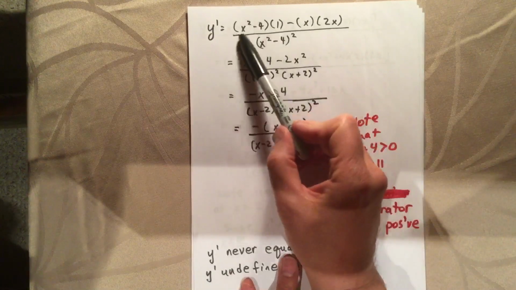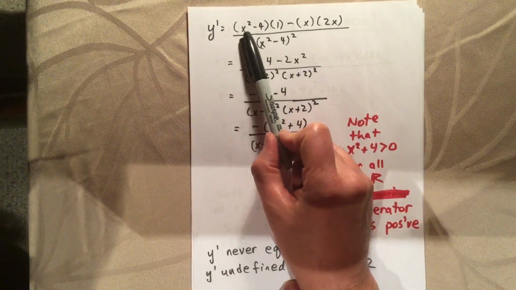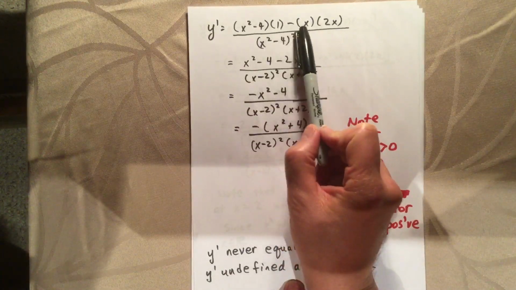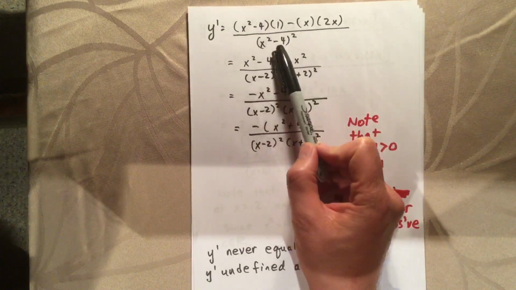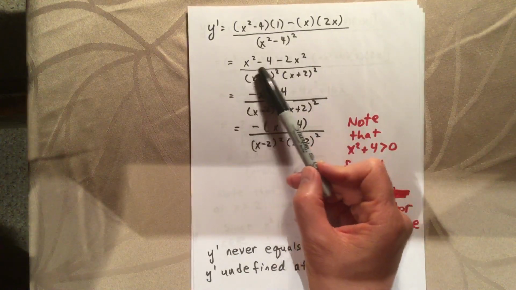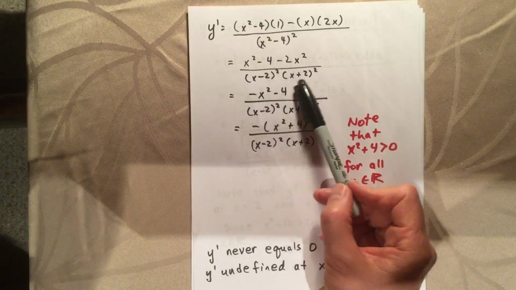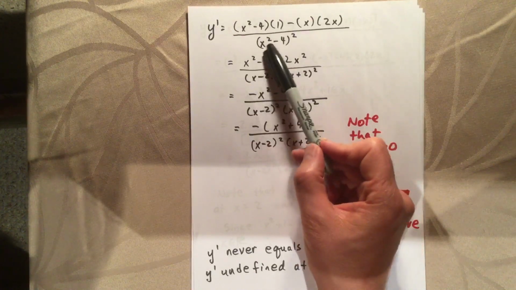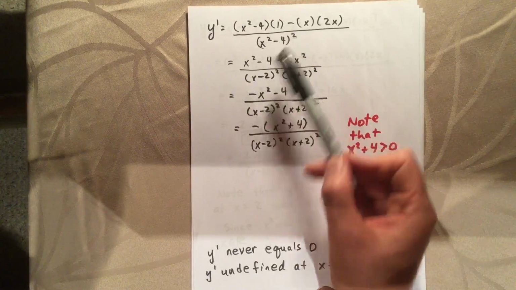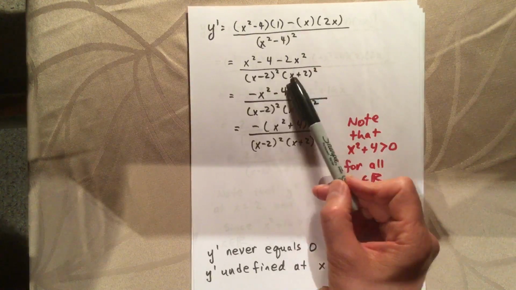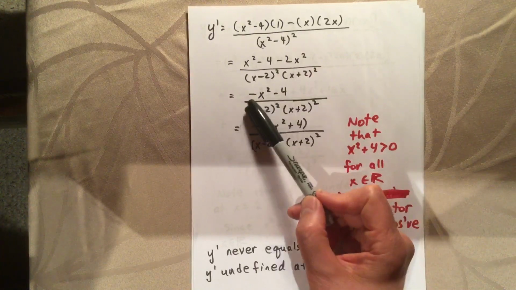Now, using the quotient rule, I get the first derivative is x squared minus 4 times 1 minus x times 2x over the denominator squared. Now that becomes x squared minus 4 minus 2x squared over x minus 2 times x plus 2 quantity squared, which is the same as x minus 2 squared times x plus 2 squared.